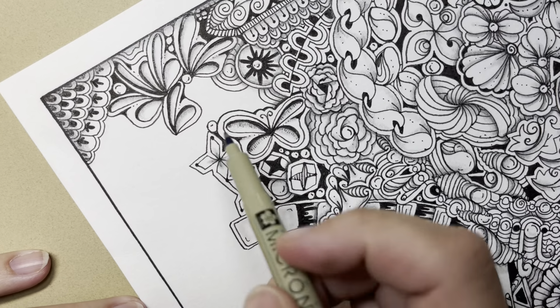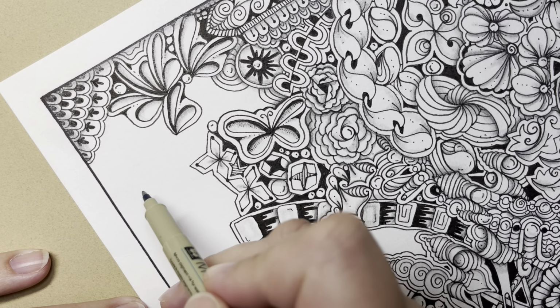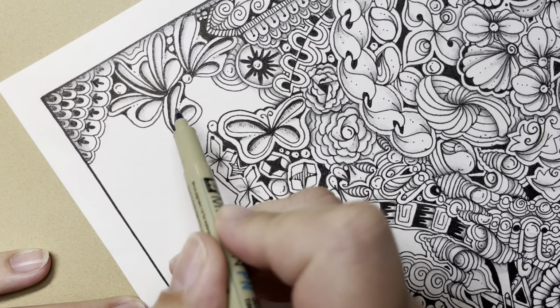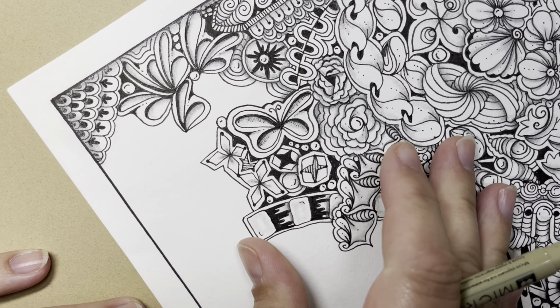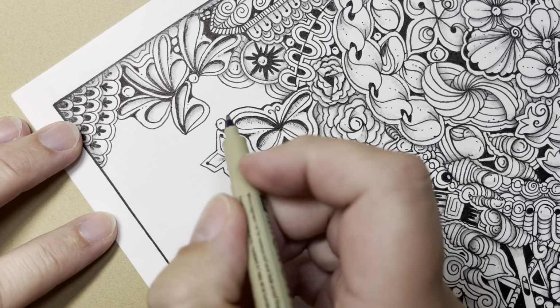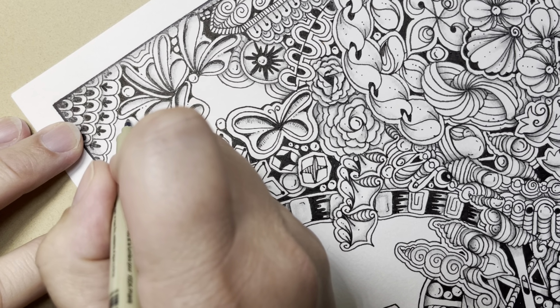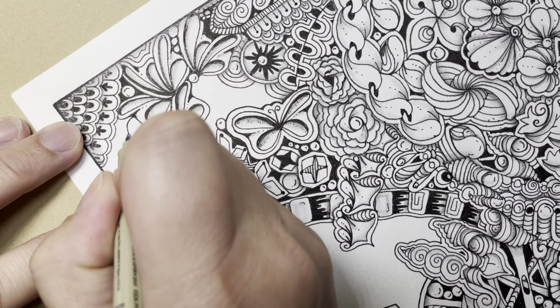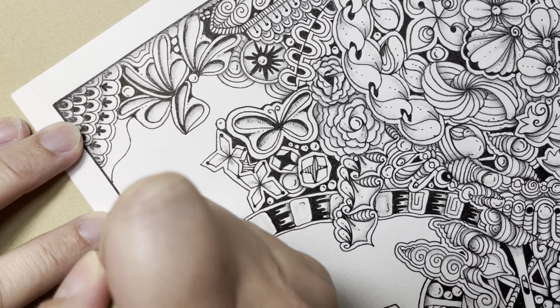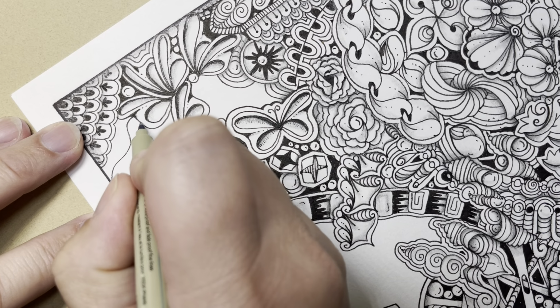Okay, so I'm imagining these ribbons coming down this way, which means I need to play around with going behind things. So that might be a little bit tricky, but let's try it. I'm going to start here. Just making a curvy line.